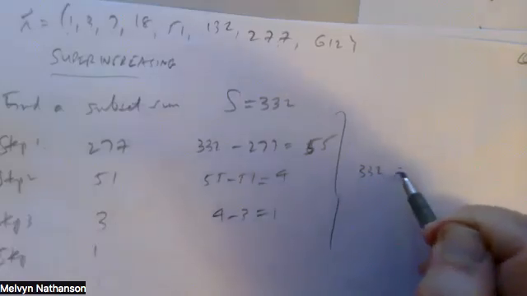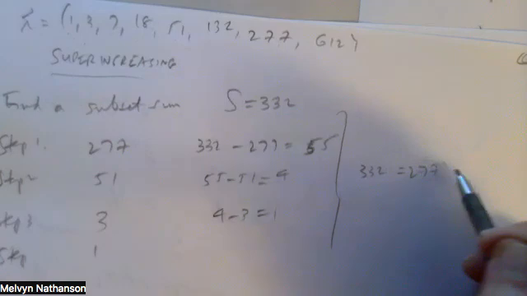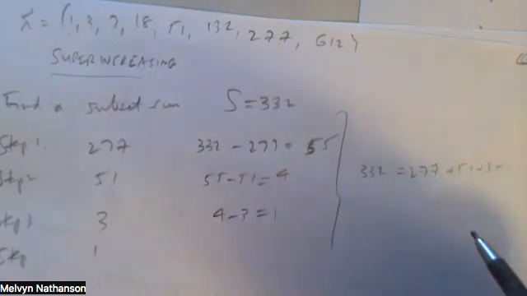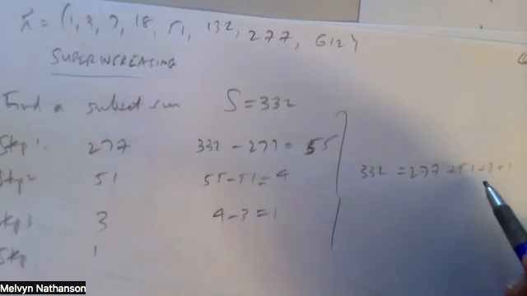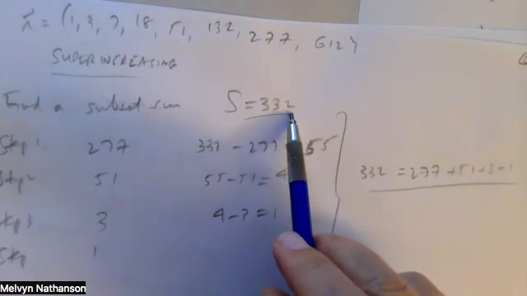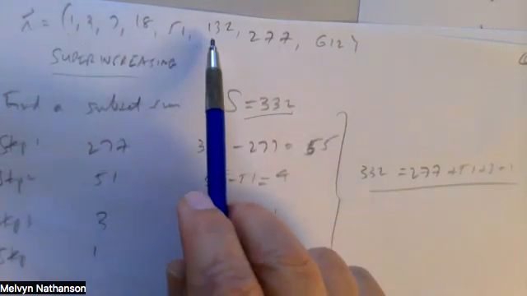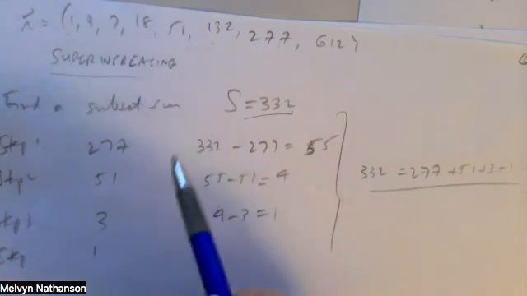So you put this together and we have 332 is 277 plus 51 plus 3 plus 1. So we've decomposed 332 into a sum of elements, numbers chosen from this set.